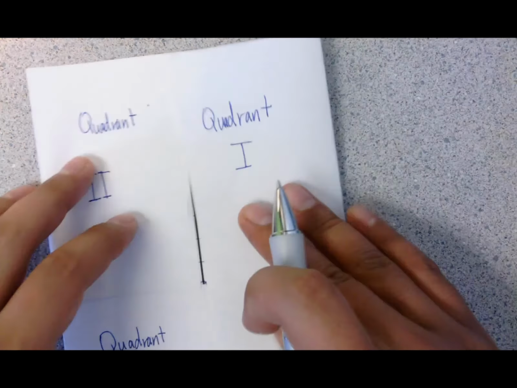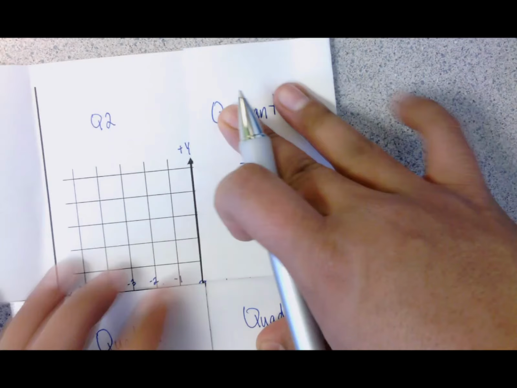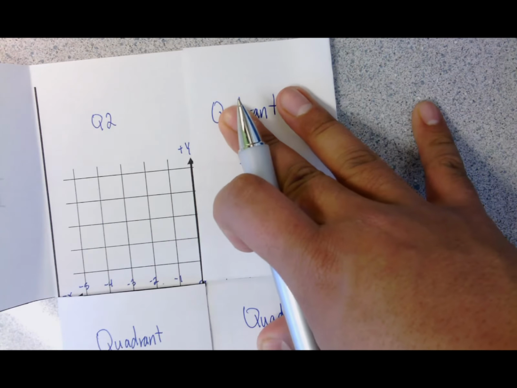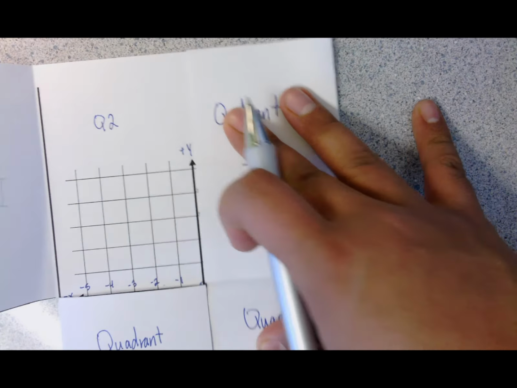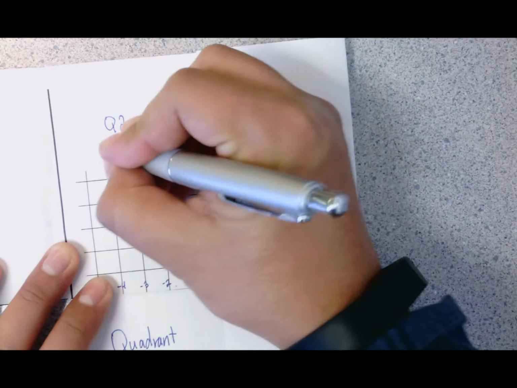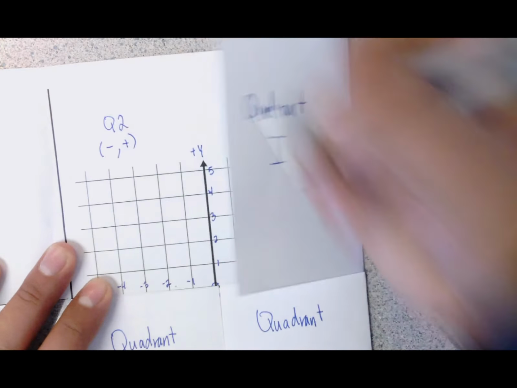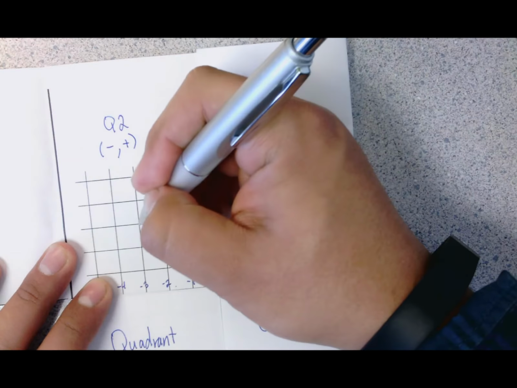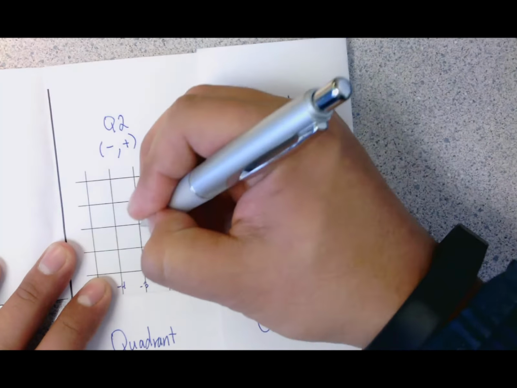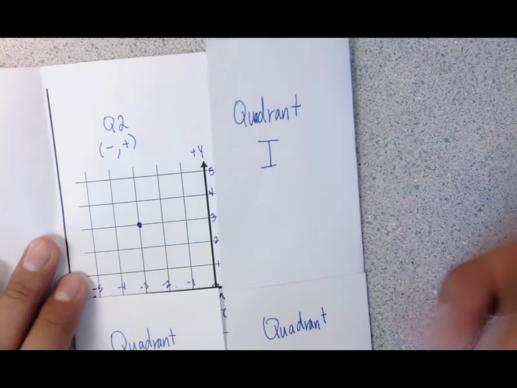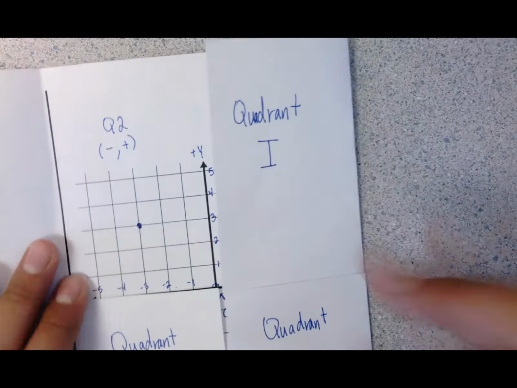All right, let's look at quadrant number 2. What is the X on this side? Is it positive or negative? Negative. What about the Y? Positive. So if I were to ask you to locate this specific point, what's the ordered pair of where I put the dot, Melanie?